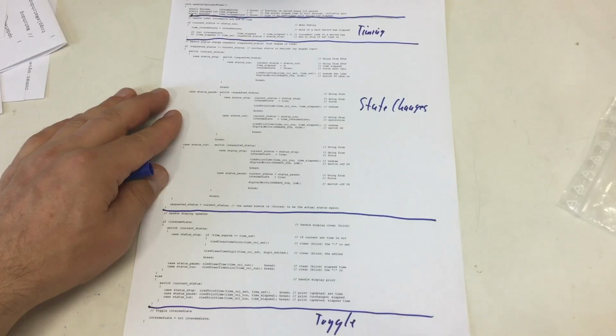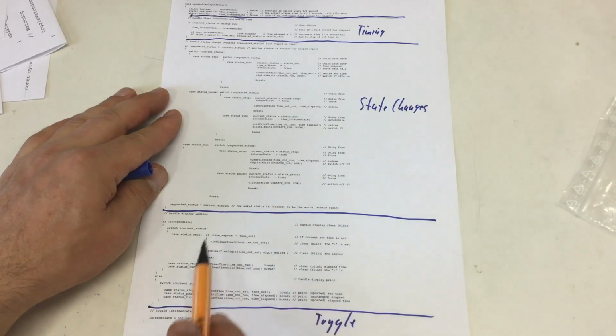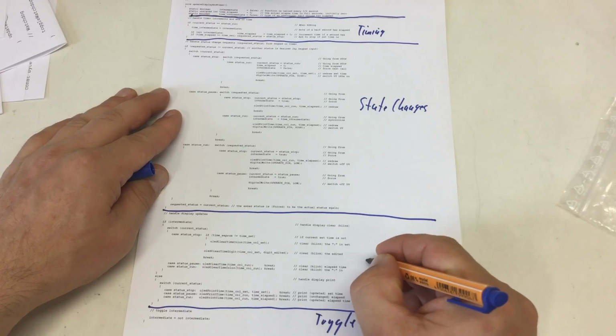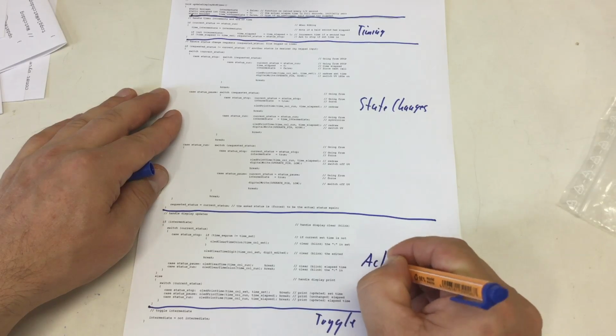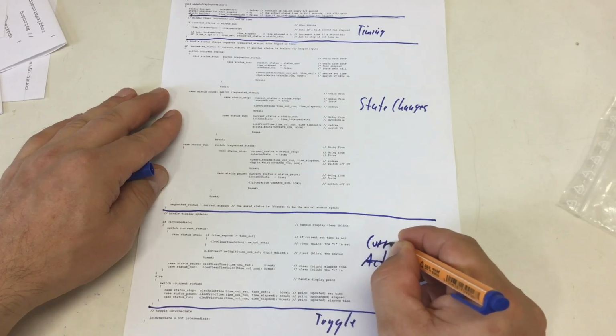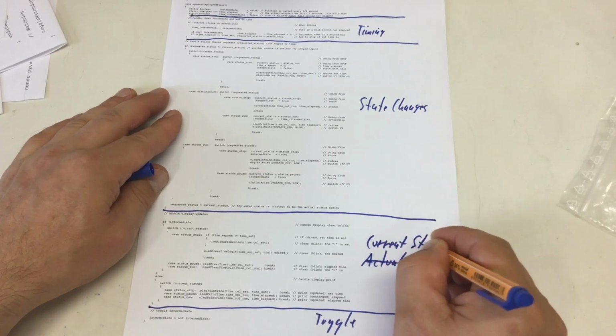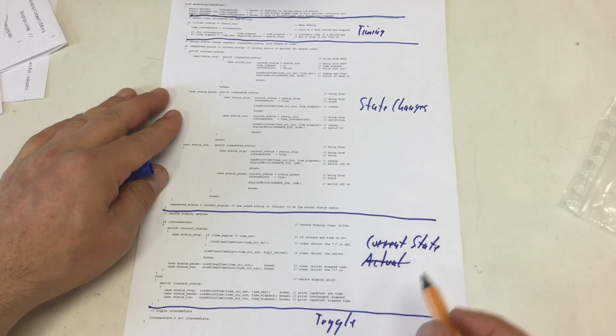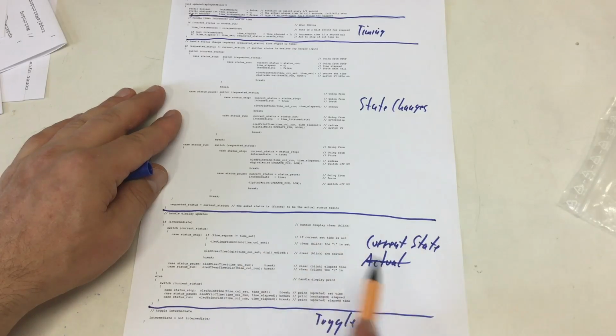And finally, the very last one with the toggle is completely unchanged. And this section here, which handles the current state, was a wee bit restructured and got shorter.